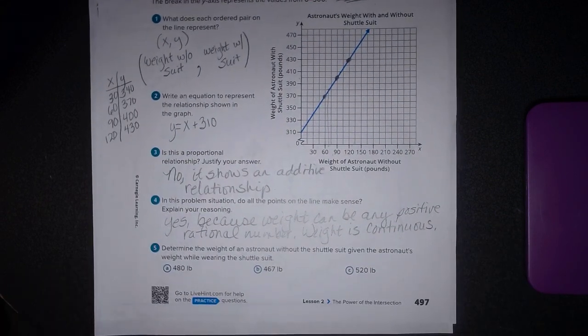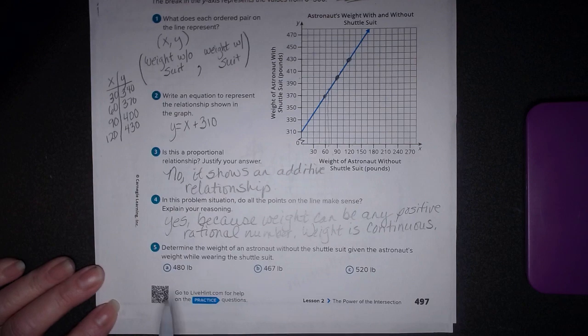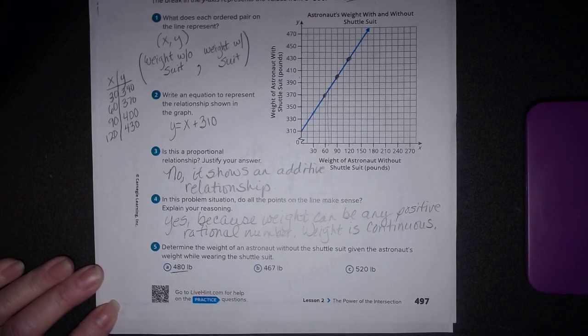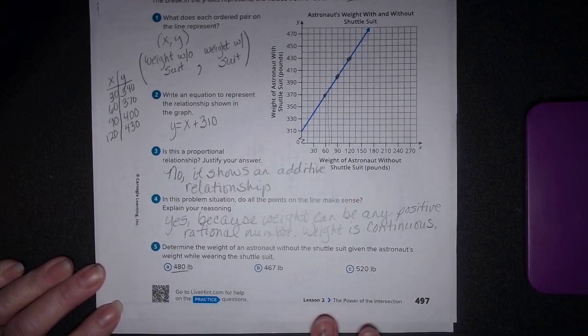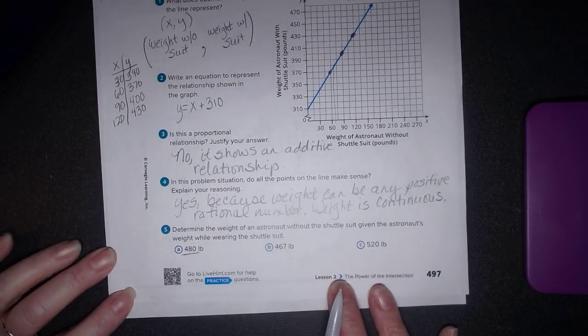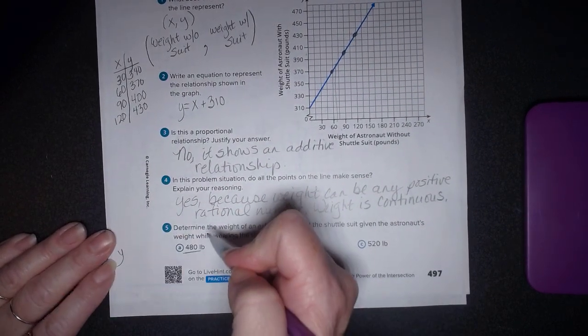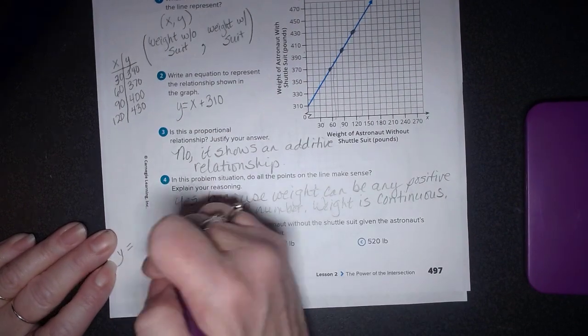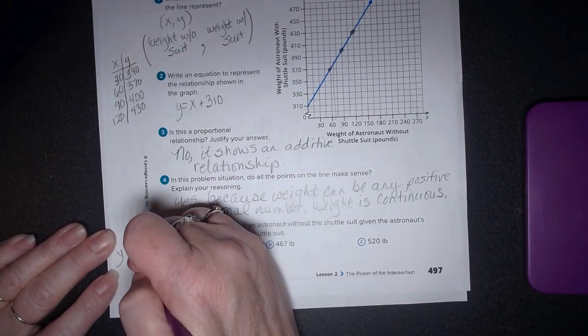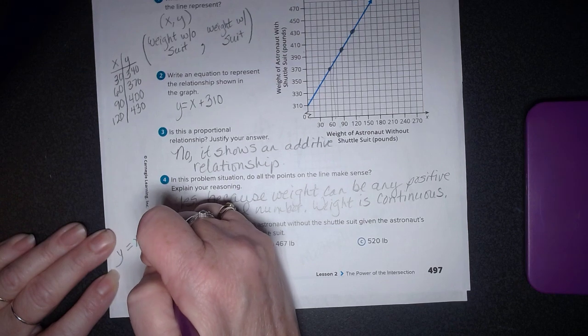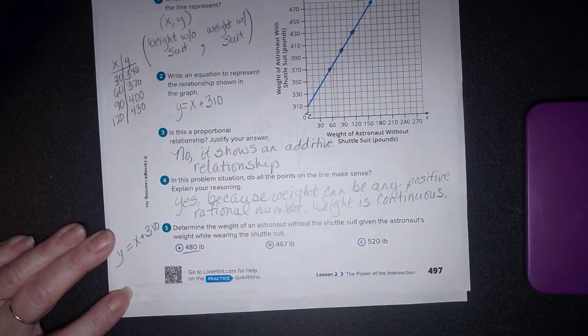So determine the weight of an astronaut without the shuttle suit given the astronaut's weight while wearing the shuttle suit. Okay, so these weights are while they have it on. So how am I going to get to the astronaut's weight? As we just said that their weight with it was equal to their weight plus the 310, the amount of the suit.